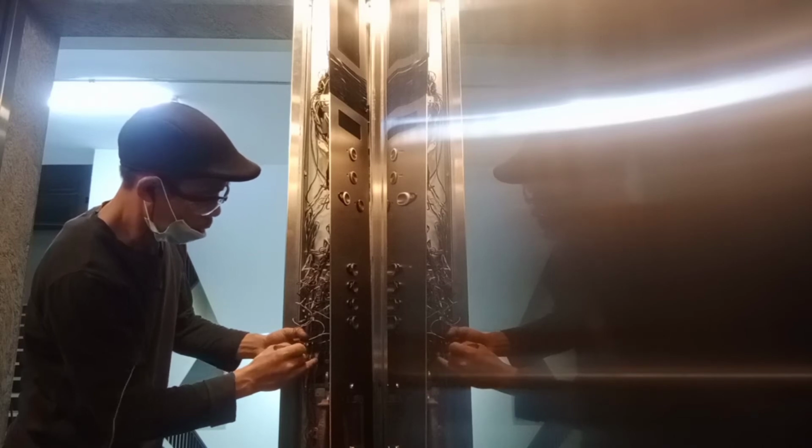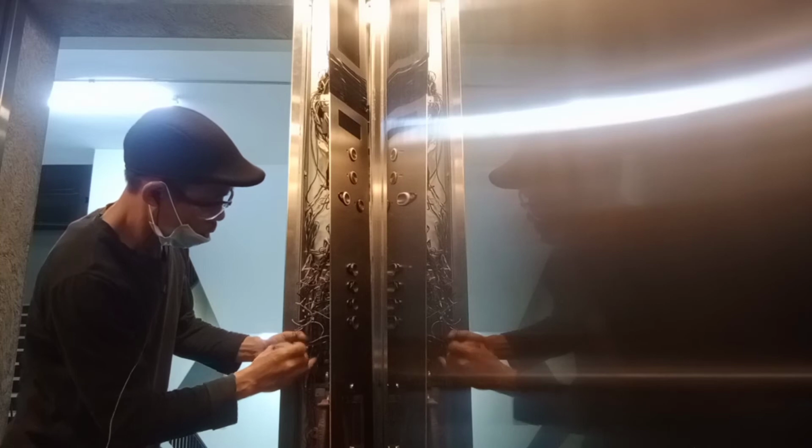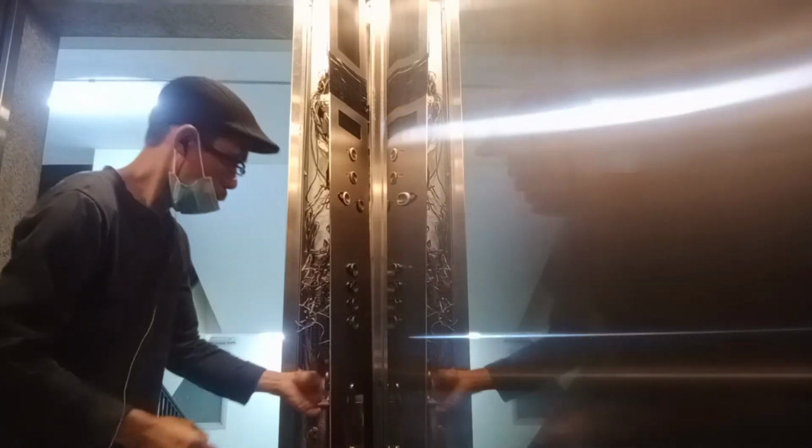Okay, I'll try 4, 1, 2, 4. So I have to open this number 4, number 2, so the total 6, and the number 1, then it will become number 7. Let's make it 7.